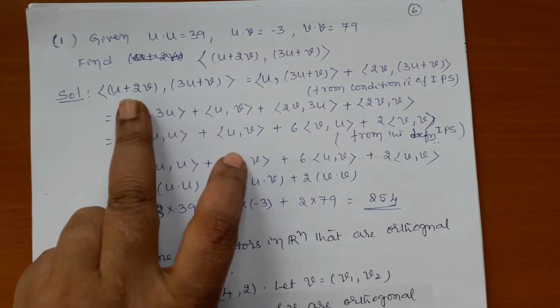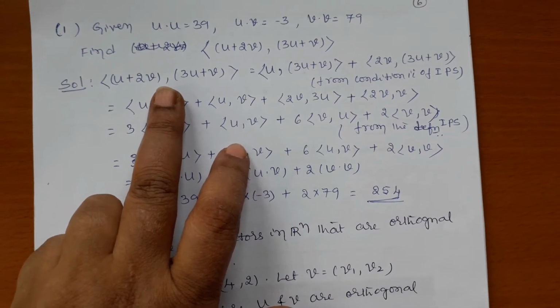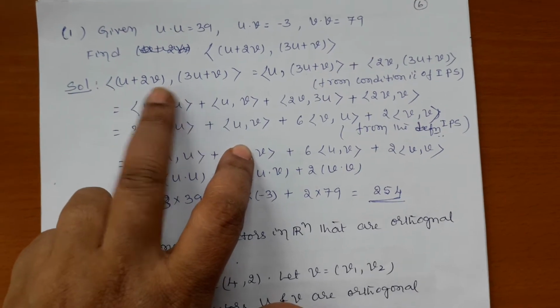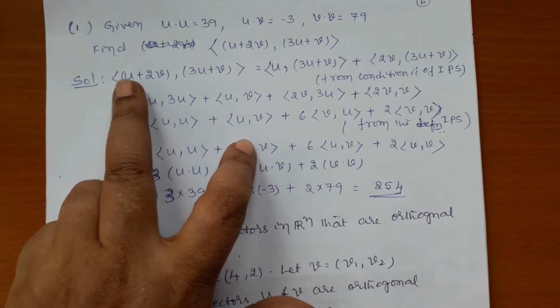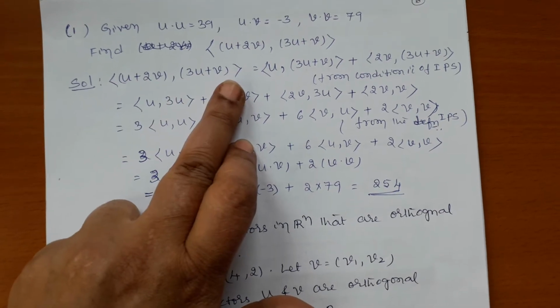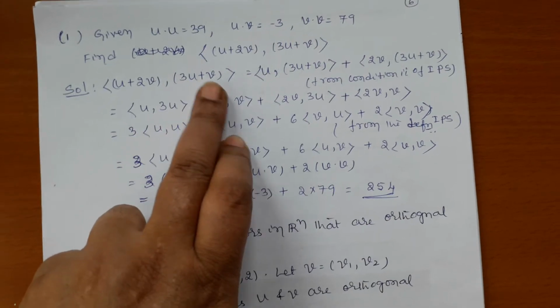From the second and third conditions or axioms of inner product space, this can be written using the additive property in the first slot: inner product of u comma 3u plus v, plus inner product of 2v comma 3u plus v.